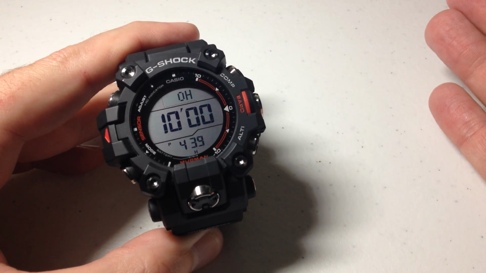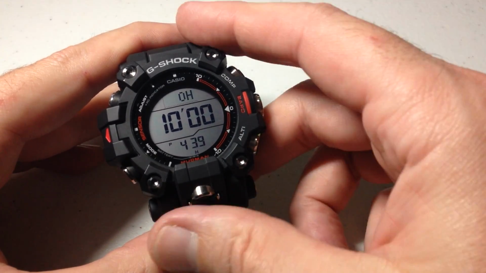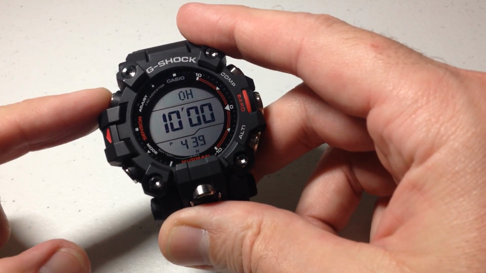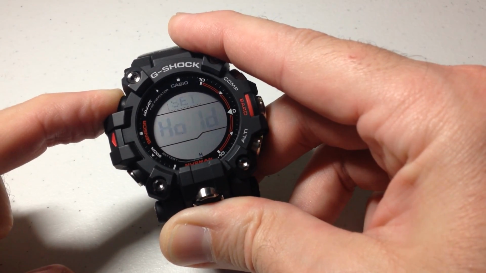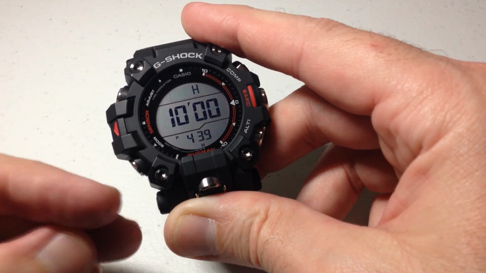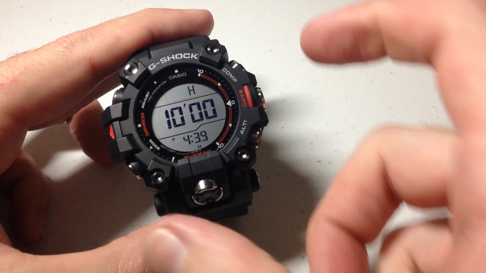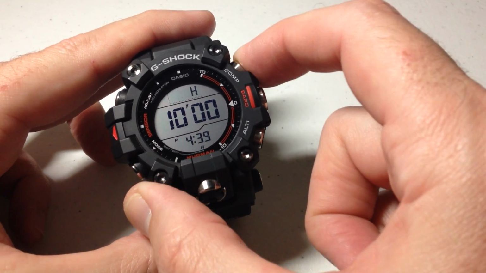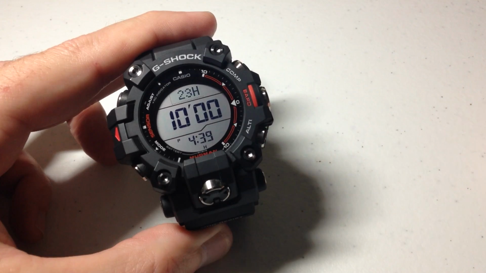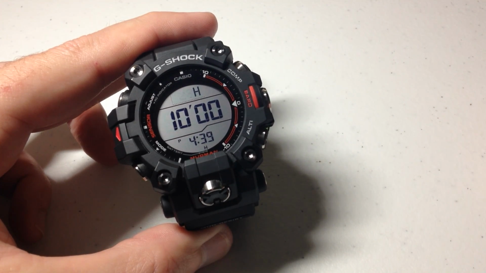If you wanted to change that while you're in your timer mode, we're going to press and hold the adjust button. Hold it for a couple seconds. It will take you to your settings for the countdown timer. And the very first option you have to change is your hours. If I press the compass button, it goes down. So the maximum number of hours I can set is 23 hours.